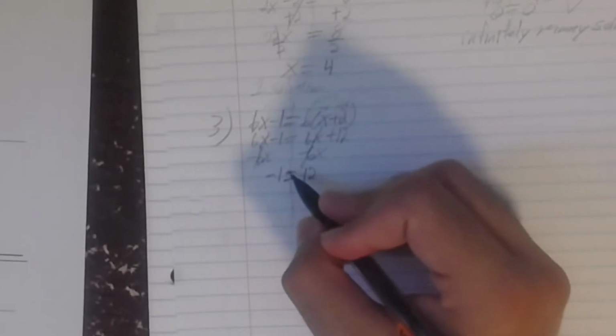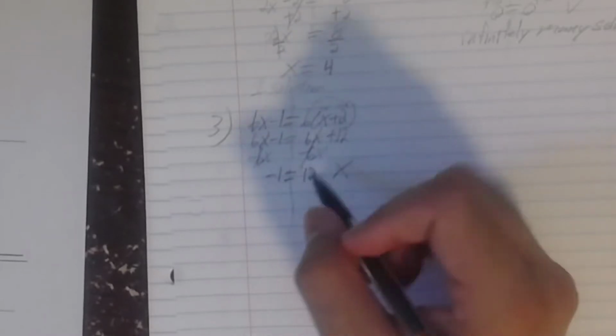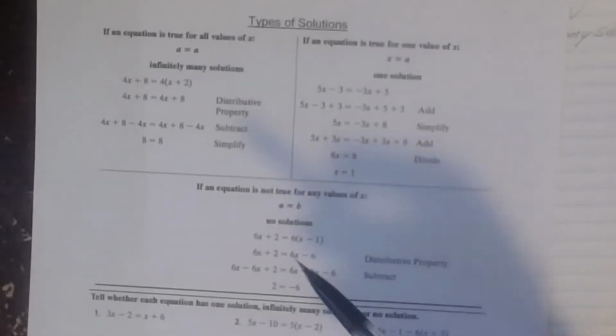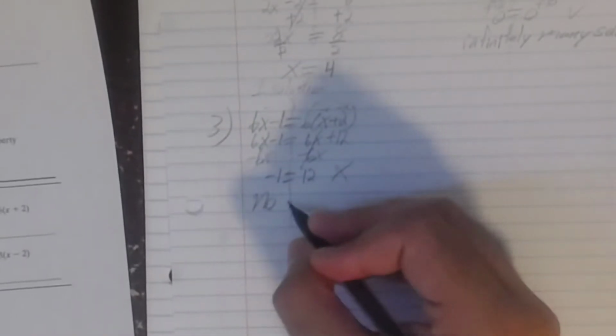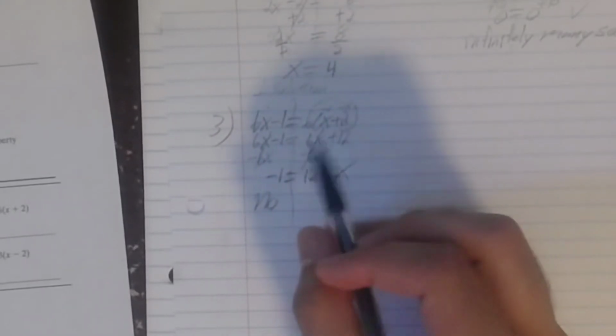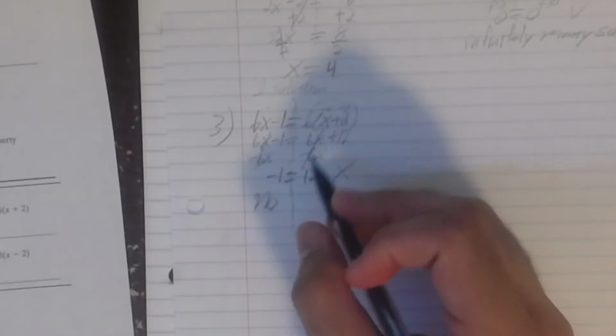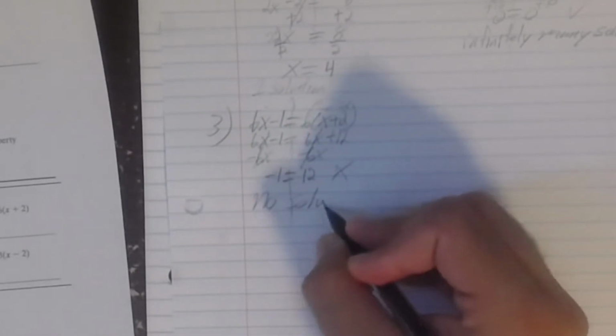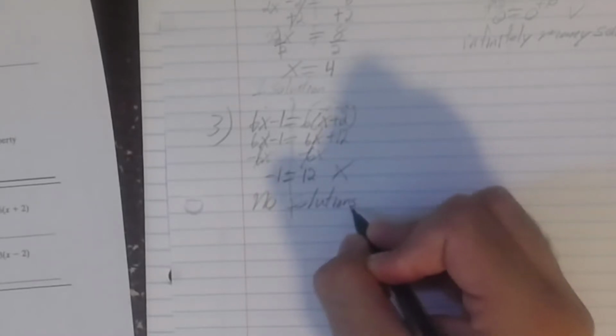Does that make sense? Does negative 1 equal 12? No, it's not. So if you look at the types of solutions, we got a number is equal to another number, but it's not the same number. So we have no solutions. No matter what value you put for x, this equation will never be true. So there are no solutions.